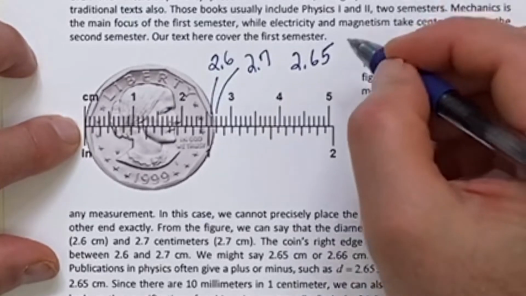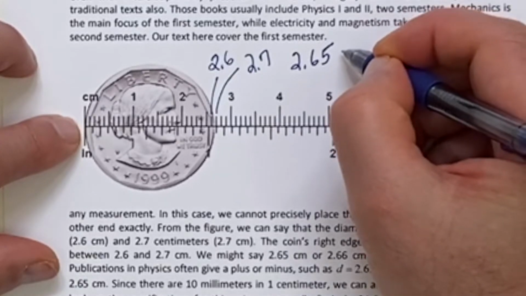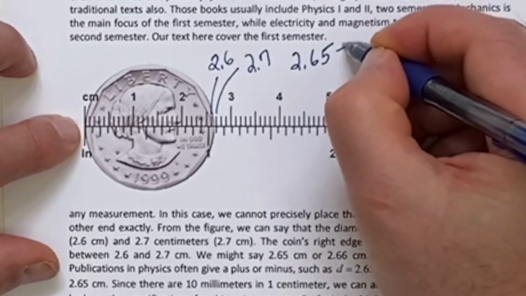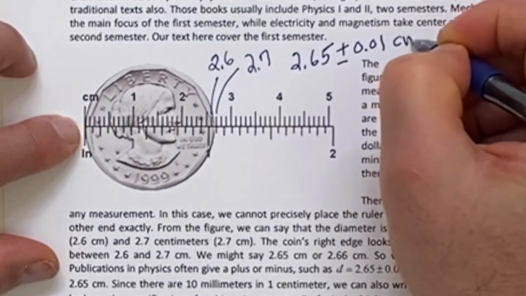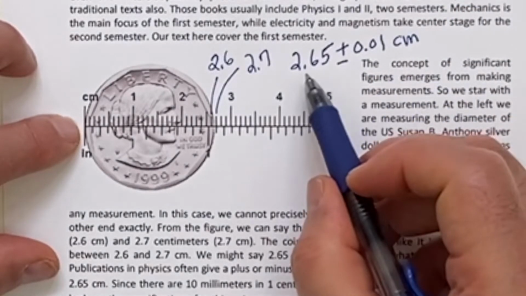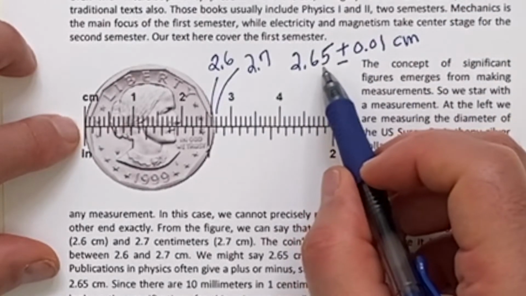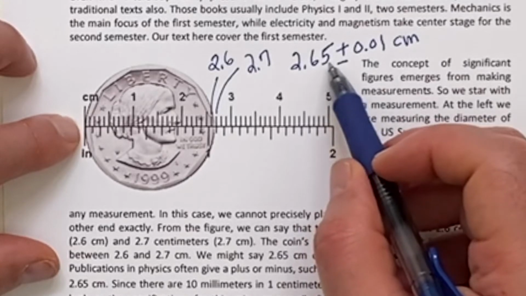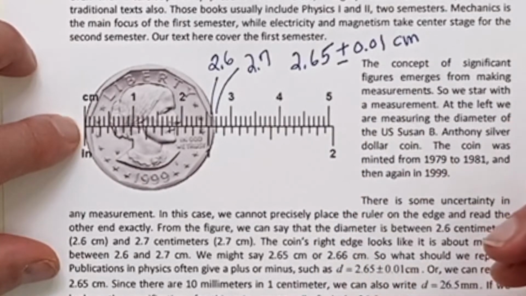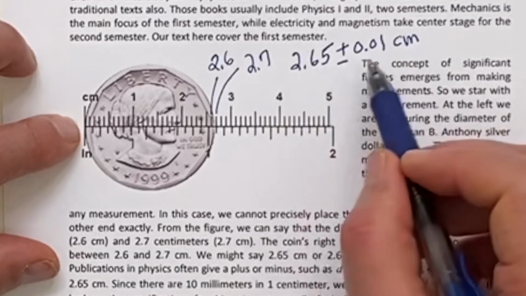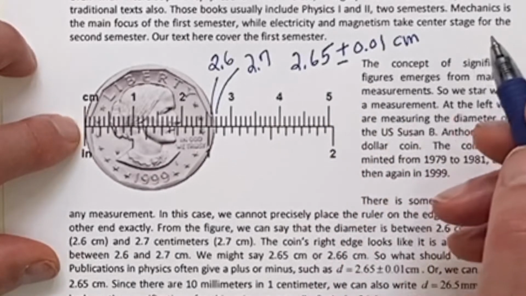And some authors, like when they write papers, they'll do stuff like this, plus or minus 0.01 centimeters. So that's saying it's 2.65 centimeters, but I'm not sure. Like it could be 2.64, and it could be 2.66. So that's one way of expressing uncertainty, like that.